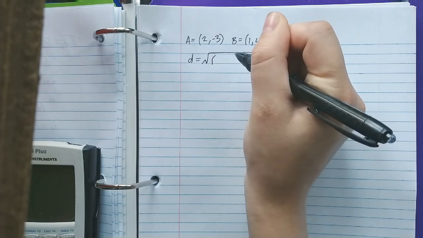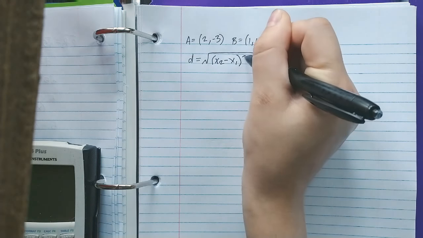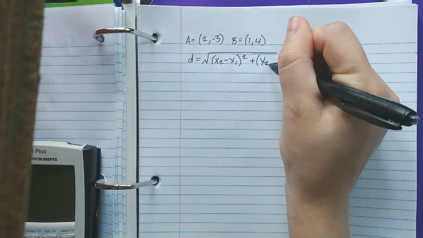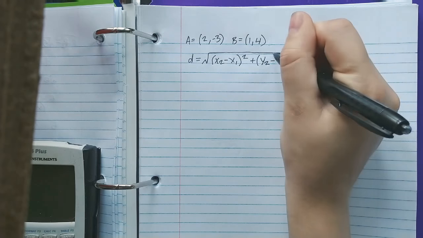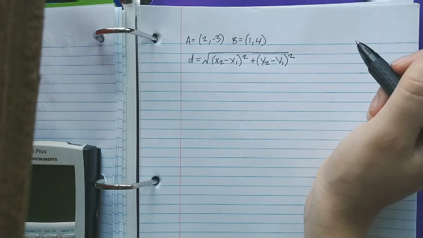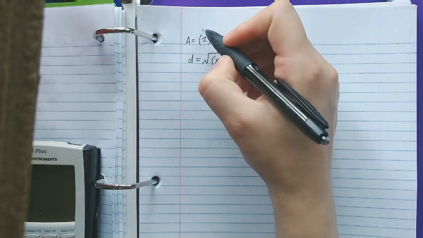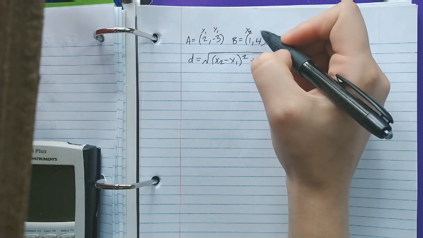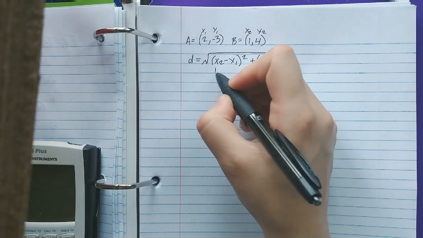distance equals the square root of (x2 minus x1) squared plus (y2 minus y1) squared. And you might see this written as delta x squared plus delta y squared. So now we can just start plugging things in, and I'm going to label these x1, y1, x2, y2 just to kind of get a picture of what's going on. You don't have to do that though.